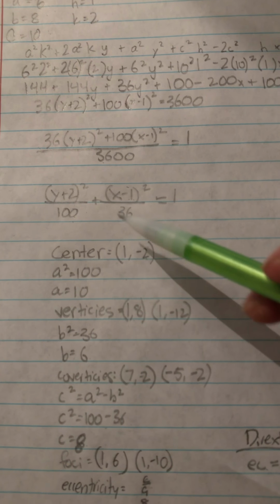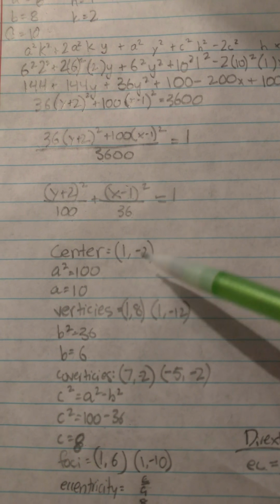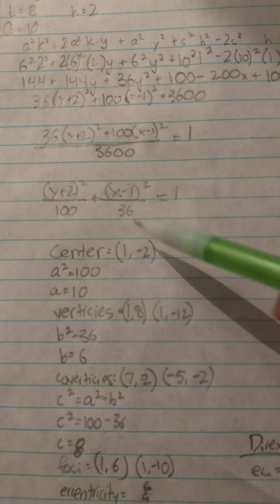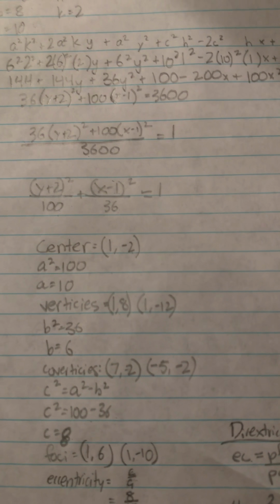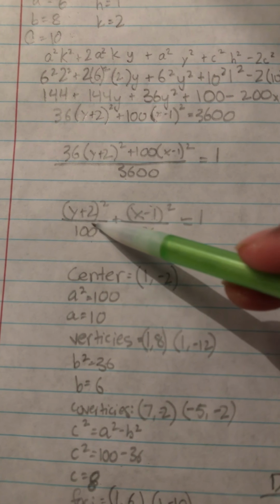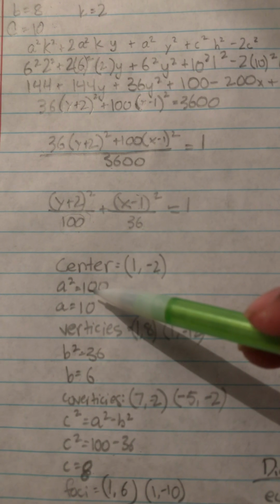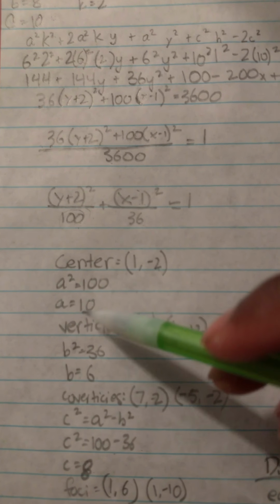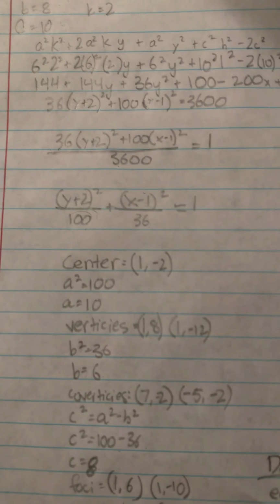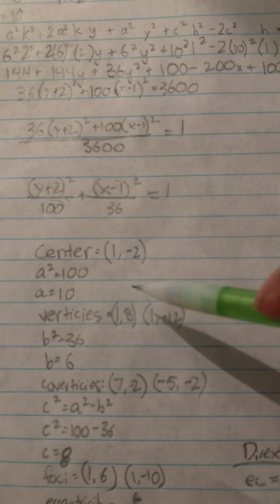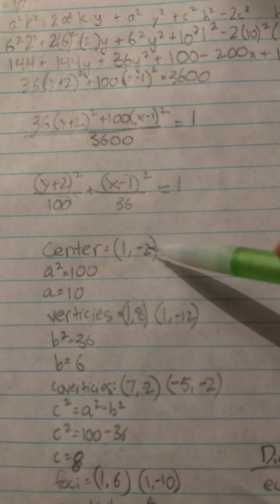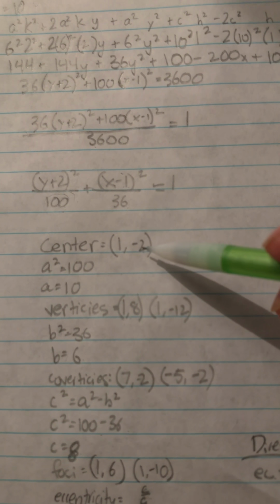And then from that, we can determine that the center is at (1, negative 2), because it's x minus 1, so we are left with 1, and it's y plus 2, so we're left with negative 2 here. From that, we can see here, this is the a squared value. So a squared equals 100 here, and so a is 10. And we know that that's the semi-major axis. So with that, we can find the vertices. Since it is under the y value, we got to be adding it to the y section of the center.